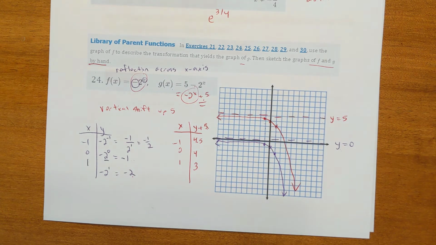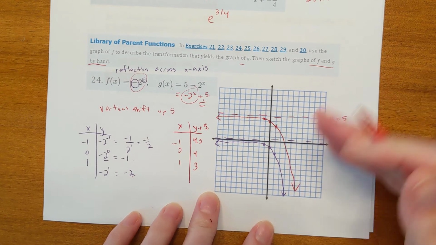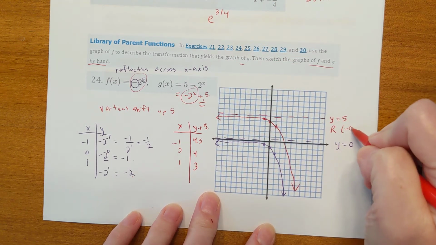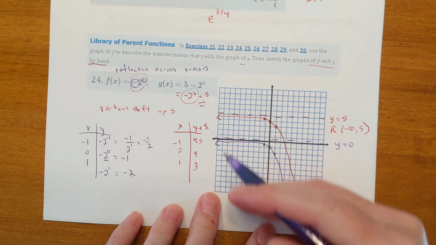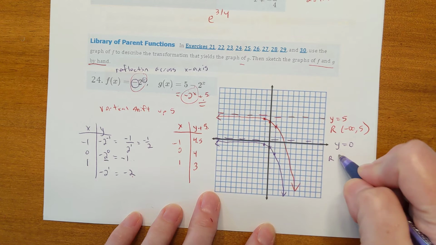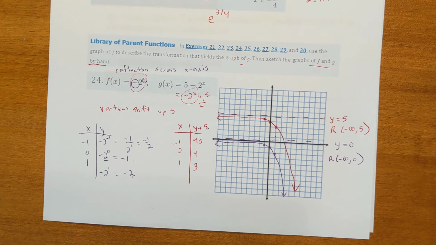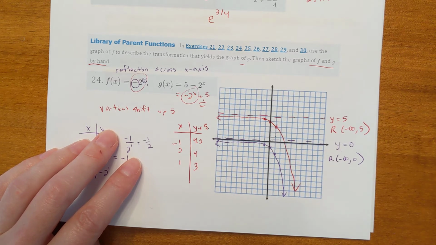The only thing that's kind of fun to do on it is the range. So for the red one, for the range, again, going from low to high, it goes from negative infinity up to 5, but it doesn't include 5, so it's a parenthesis. And then for the purple one, negative infinity up to 0, but it doesn't include 0. The domain for both of them is infinite. And for both of them, it's decreasing from negative infinity to infinity. It's going down from the left to the right.